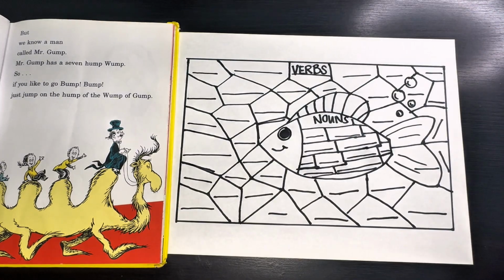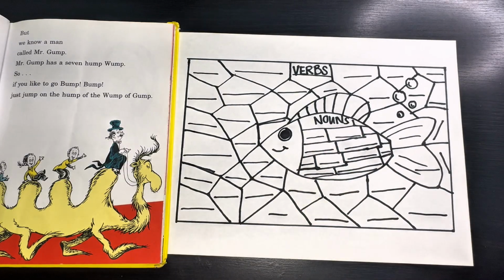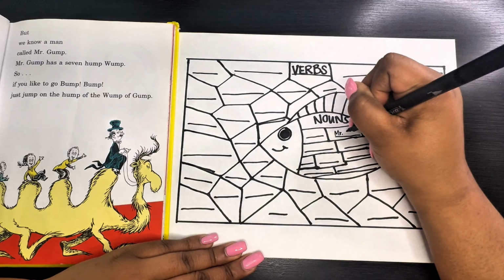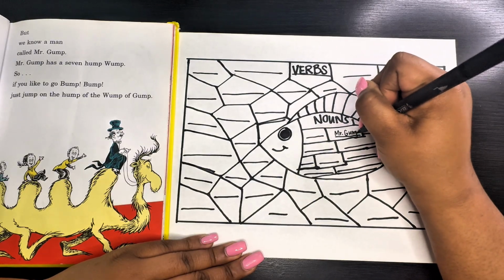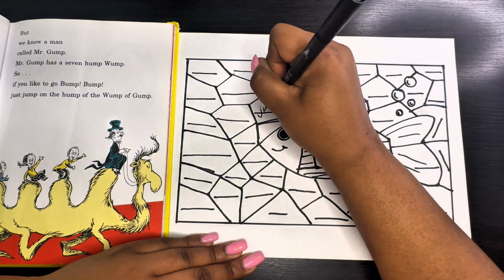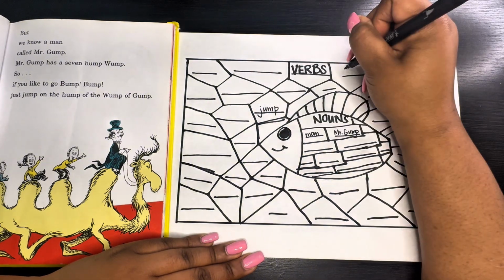For even more fun, we could add our nouns and verbs into a color and catch coloring sheet. First, we list all the nouns inside the fish on the lines, and then we list all the verbs that we could see on the lines around the fish. Let's try. Gump as a noun, man as a noun, jump, know.